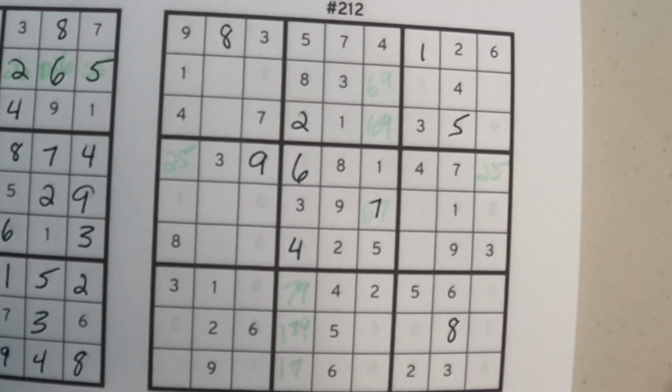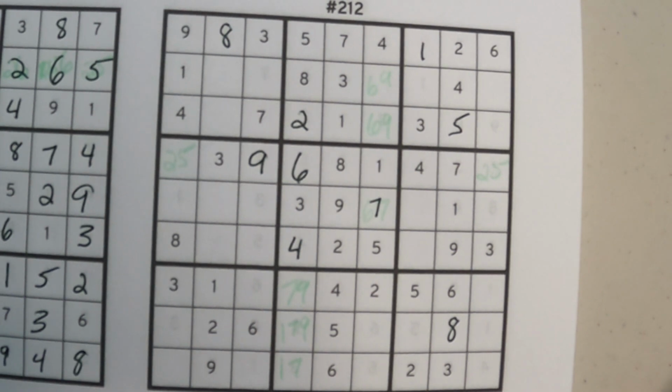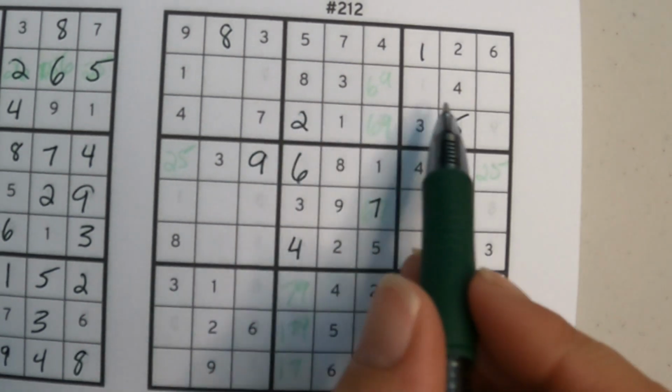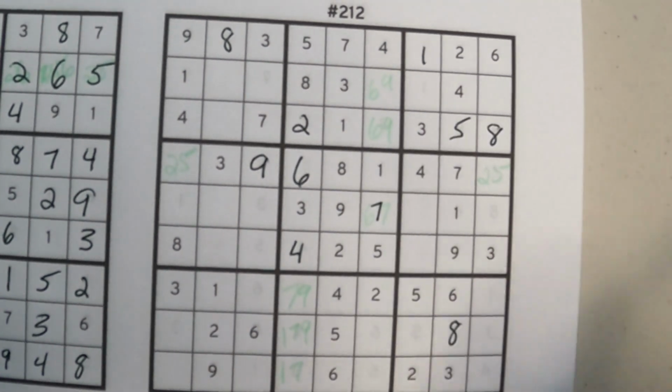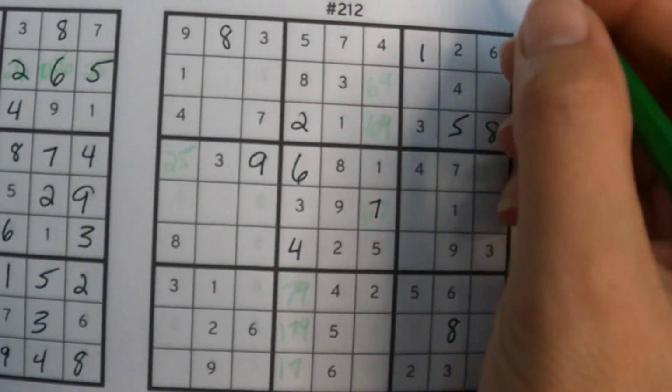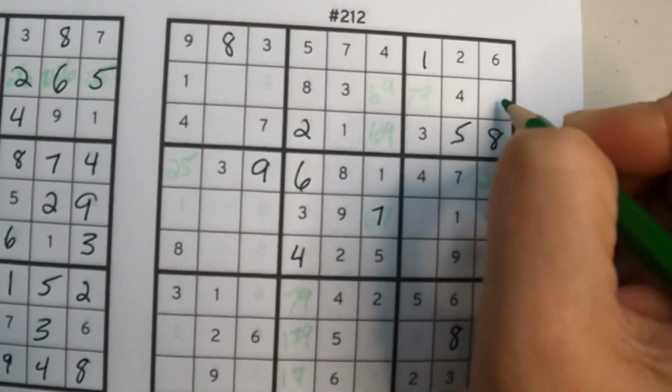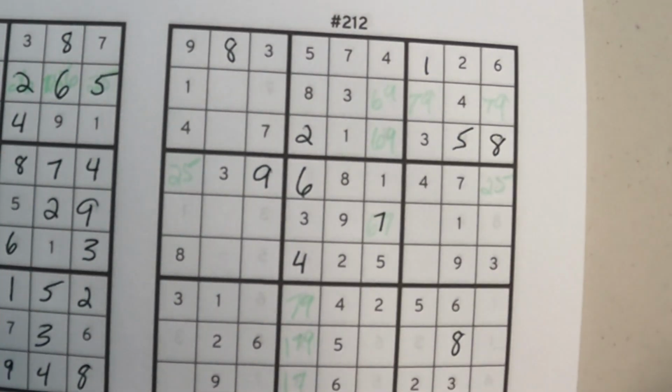For this box now, we're missing 7, 8, and 9. We've got an 8 covering these two boxes, so our 8 must be here. I don't see any other help though. So 7, 9, 7, 9.